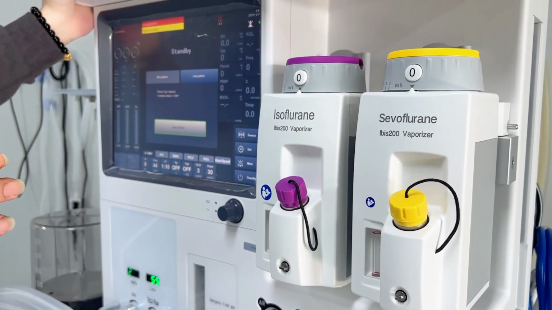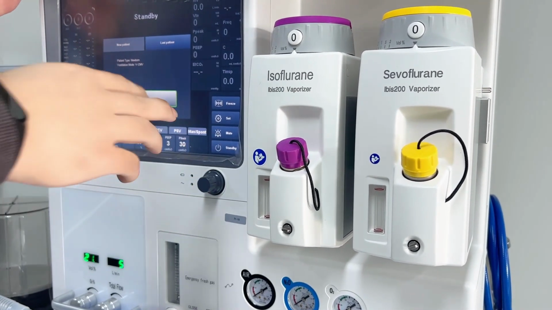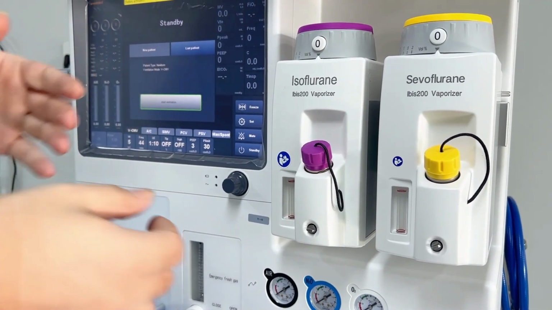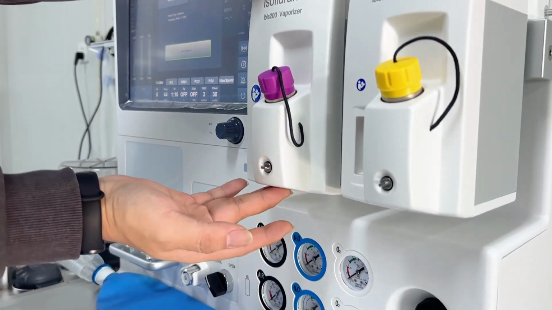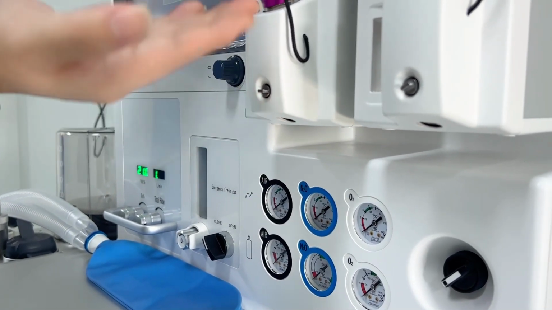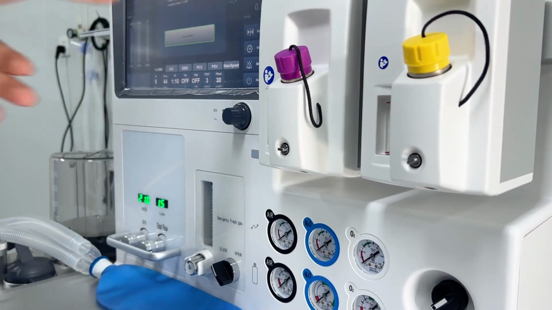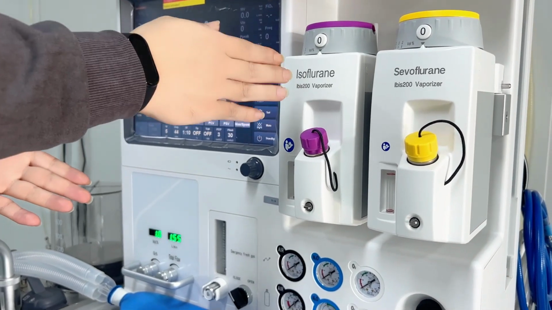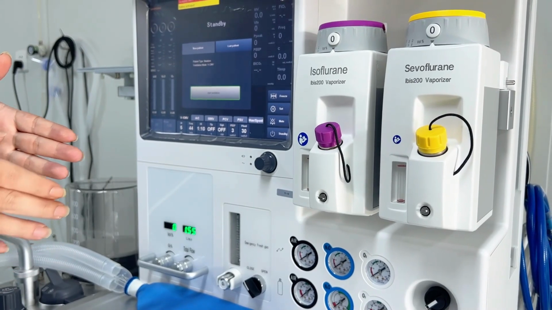For example, if there is still some medicine left inside the vaporizer, but we know we will not use the machine for a long time, then we can rotate this one. By the bottom side there is a small hole, and the medicine remaining inside will be poured outside, so it can keep the vaporizer steady. Then the next time you use the vaporizer again, we just put in some new medicine. It will be good for the patient and good for using the vaporizers.